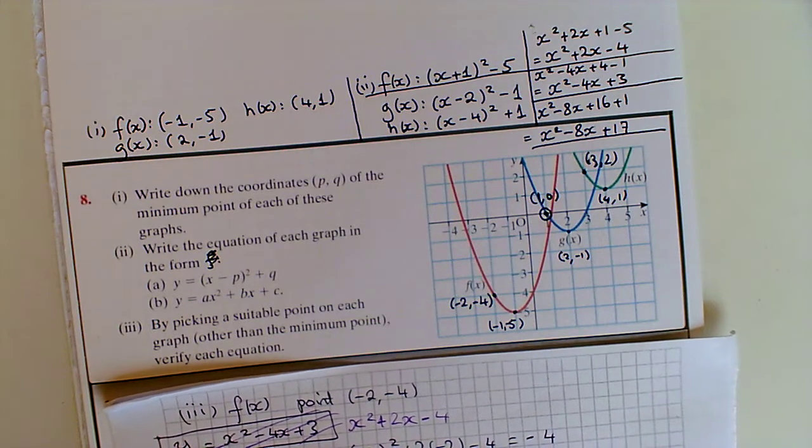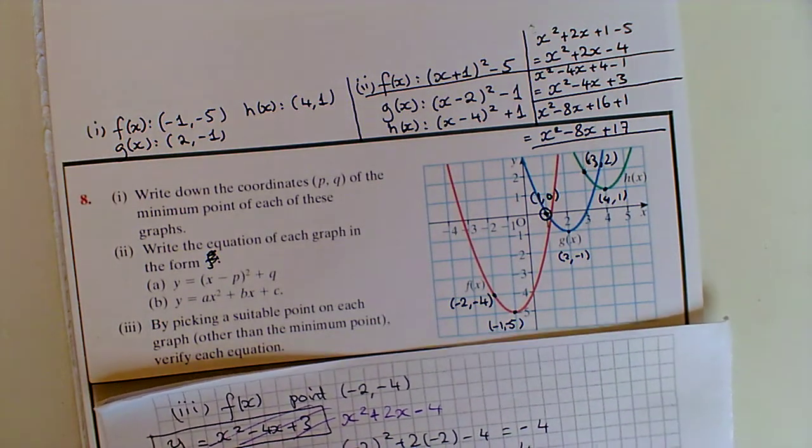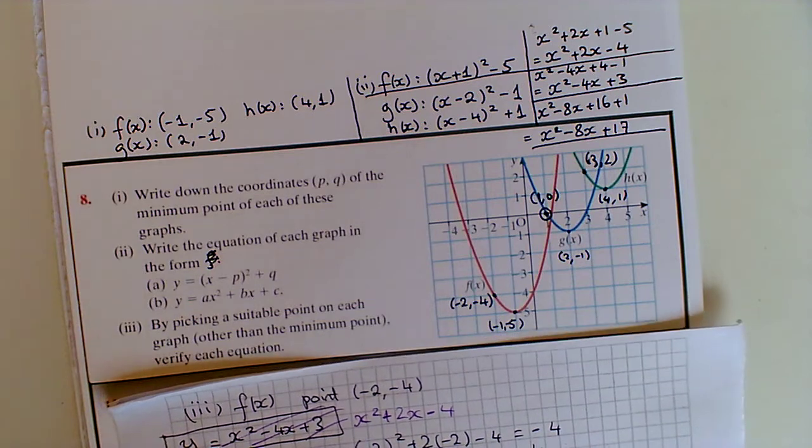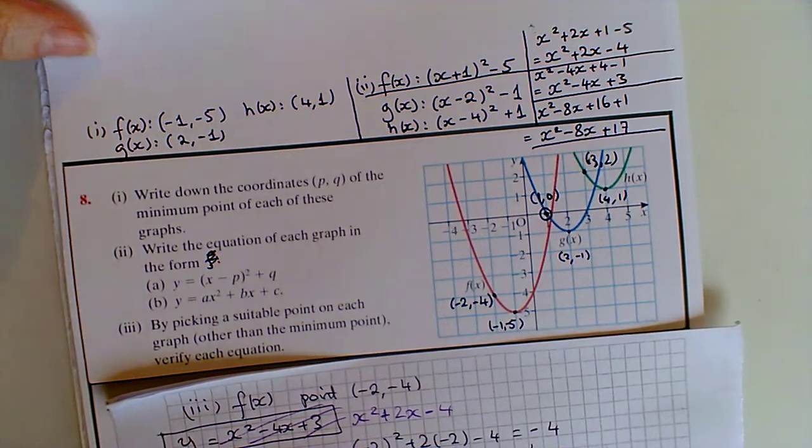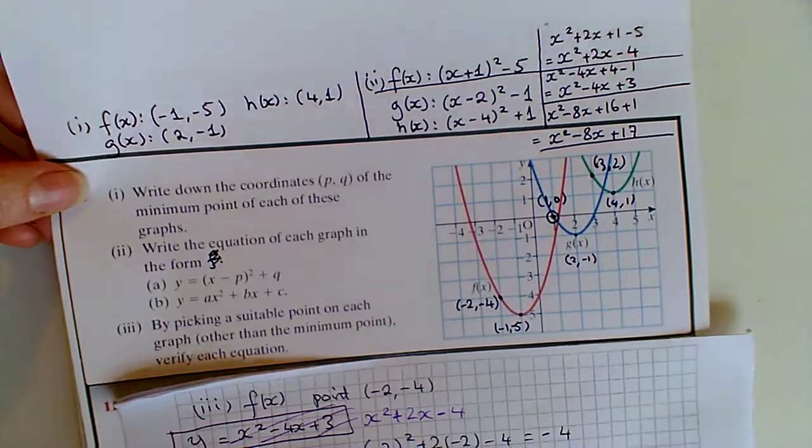So if you weren't sure what you were being asked, the important thing is, do you now understand what they were asking you to do? As always, let me know if there's a part that you don't understand.